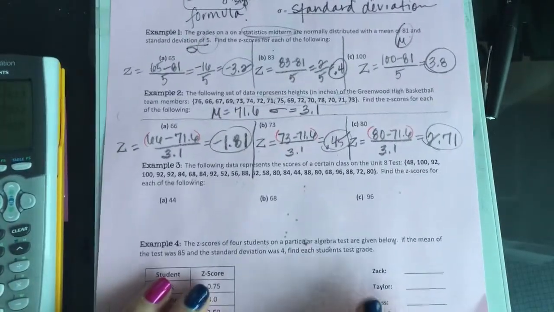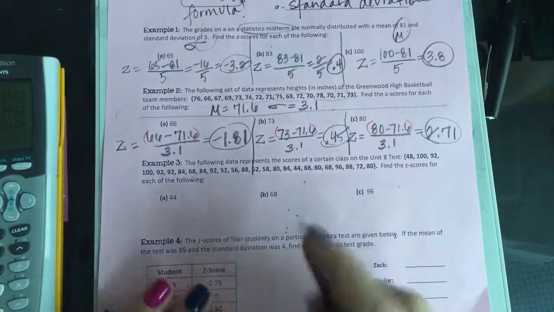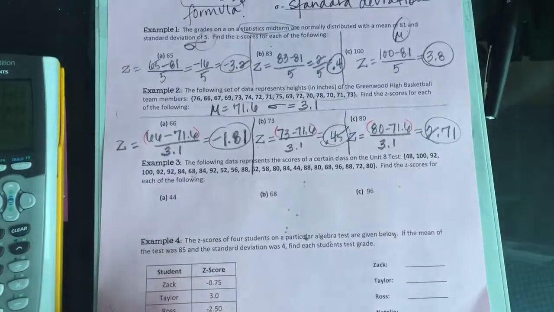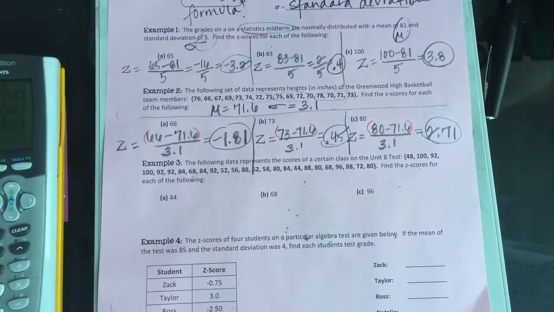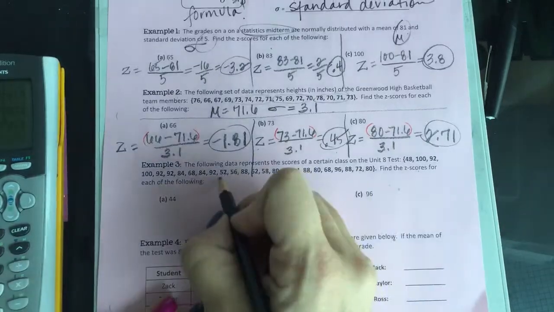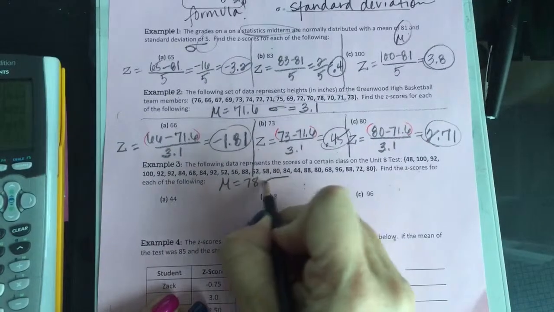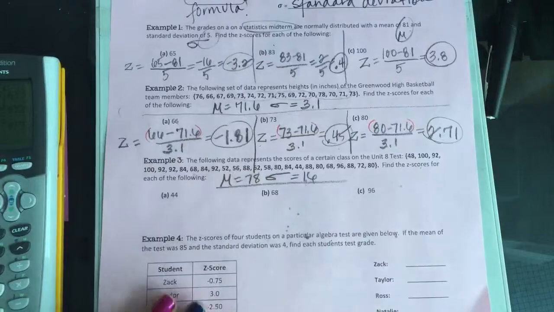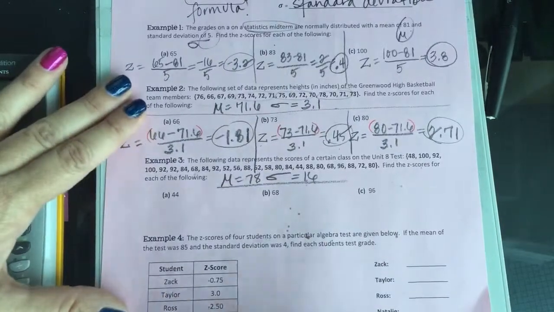I'm going to go into example 3 here, where I have all the data again, find the z-scores. To save myself a minute, I'm going to look to my notes and figure out what that mean is. What is the mean and the standard deviation I use? I actually have it in my notes. So the mean is 78, and the standard deviation is 16. Mu is 78, sigma is 16. I need that for each of these calculations.